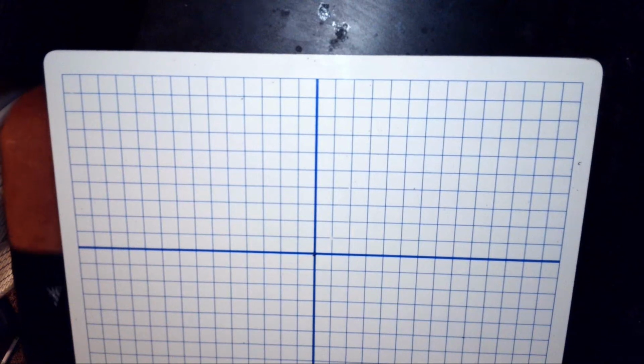Hi guys. In this video we're going to pick up where we left off in section 2.3. We're going to look at how to graph a line with its slope-intercept form. And it's going to be a much quicker way of doing it than the last way that we did it with a table of values.